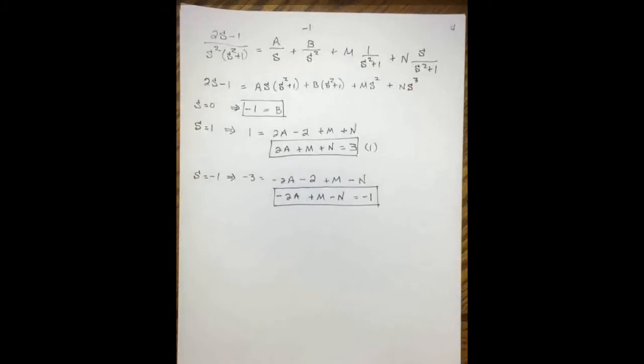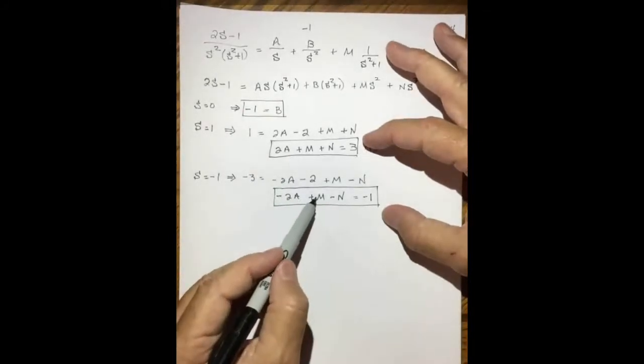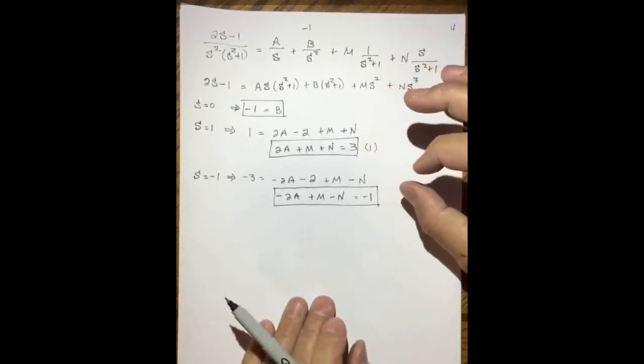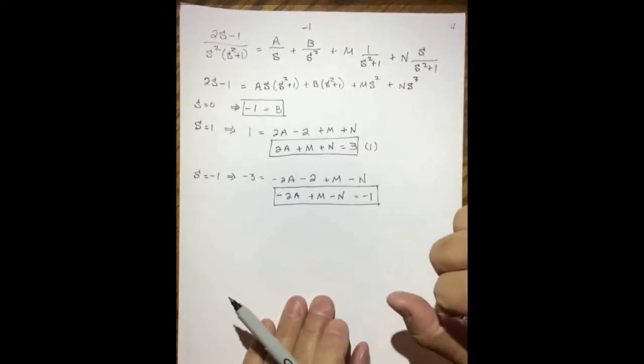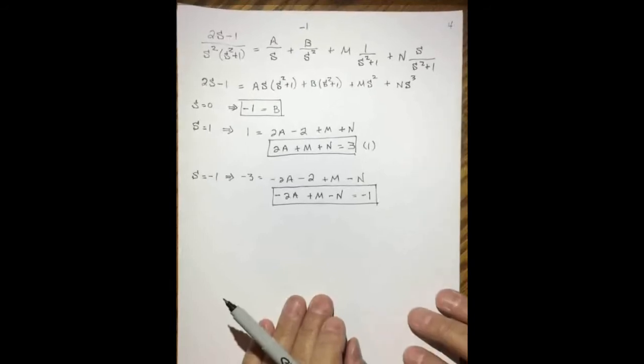Okay, now notice, if you're paying attention, we could simply add these two together and find that m is 1. But I'm not going to do that. I'm going to wait and plug it in to the calculator and review how to do that sort of thing.